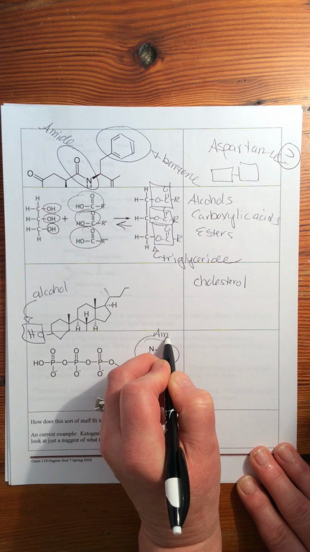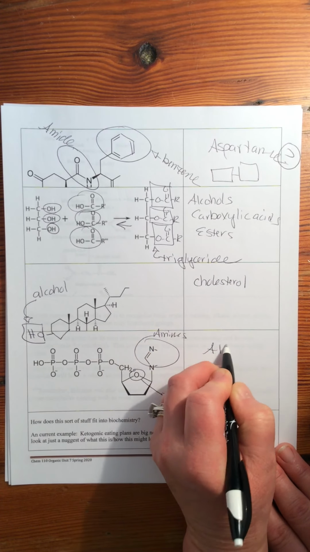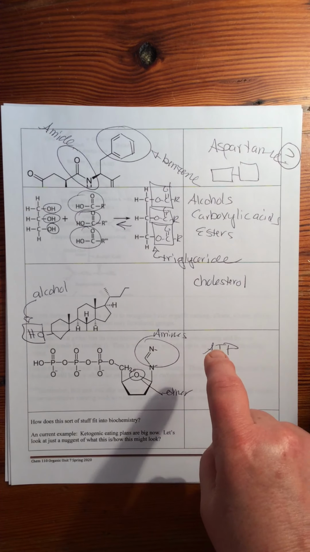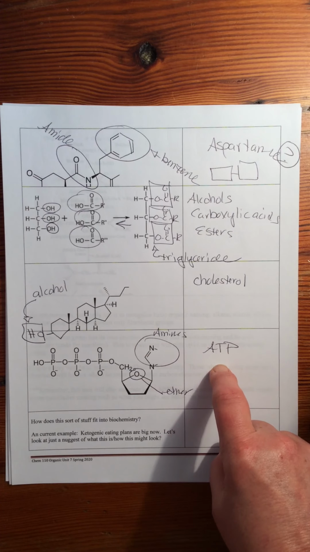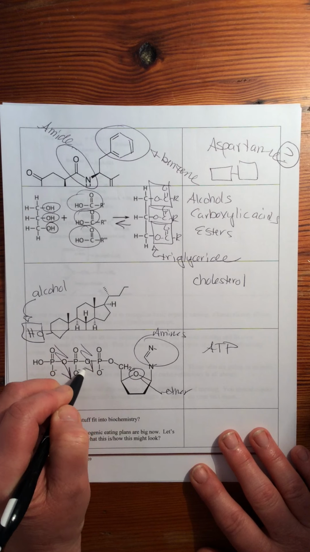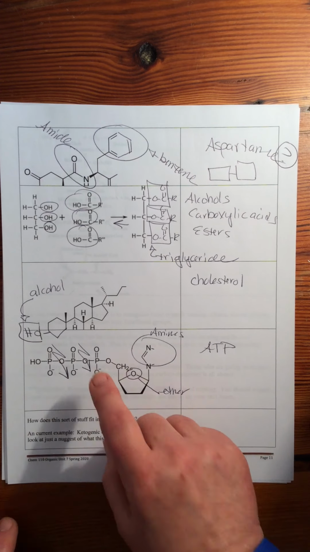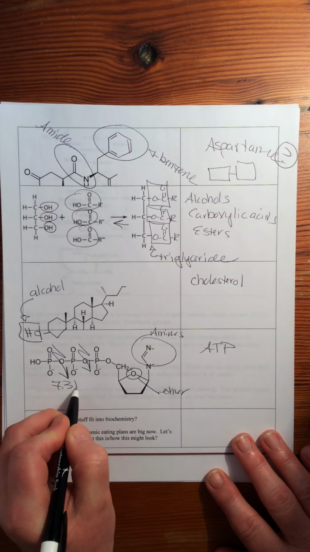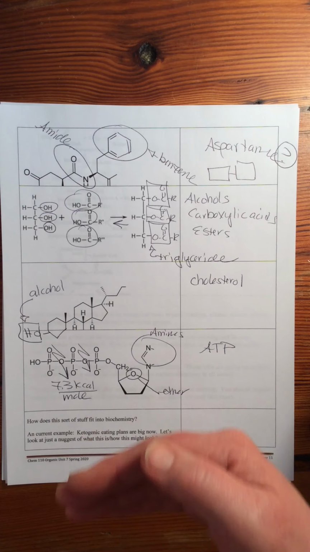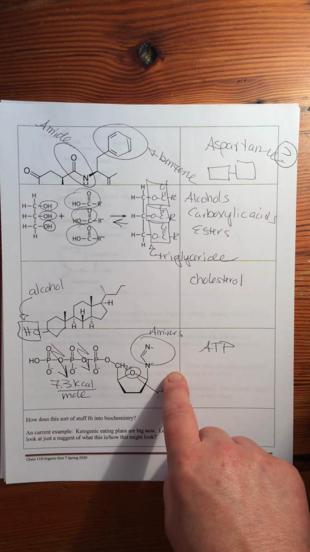These are amines, and this is a molecule of ATP, adenosine triphosphate. Adenosine triphosphate is the main mechanism of energy production in the body, where you hydrolyze your 3 phosphate bonds. And when you hydrolyze that, you release 7.3 kcals per mole, and then your body has to recreate this.